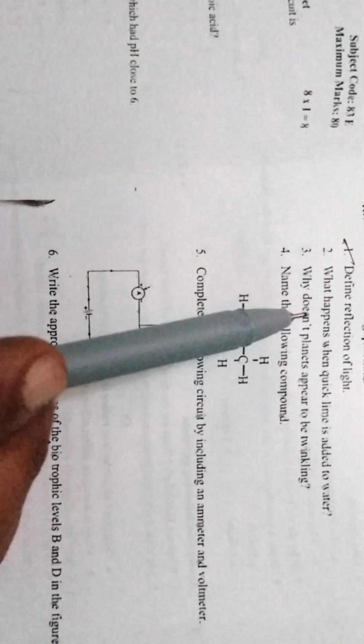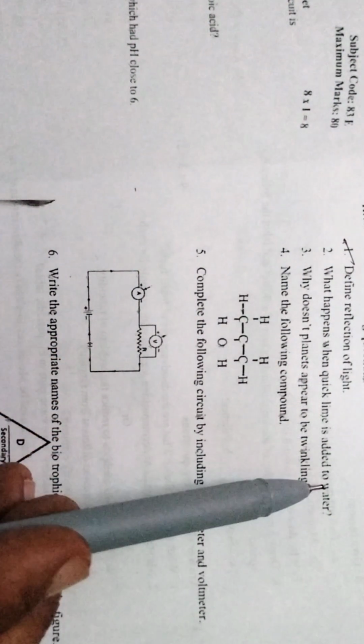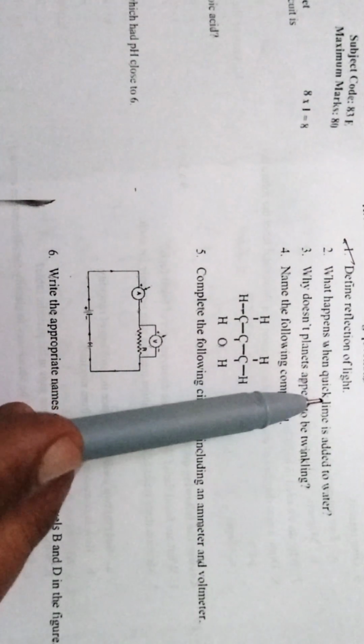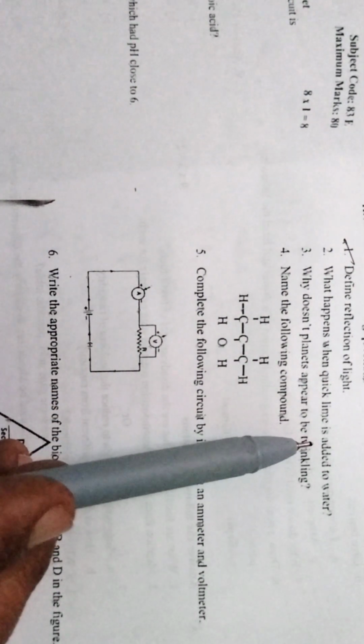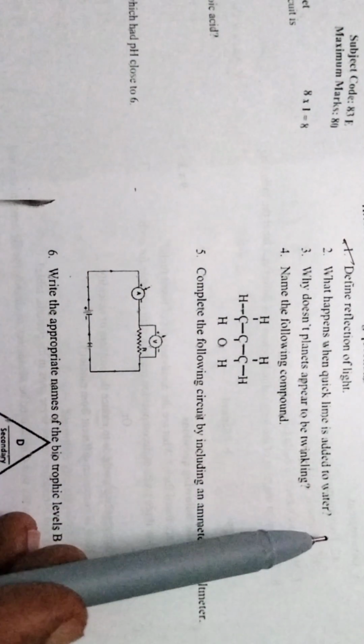Then what happens when quicklime is added to water? When quicklime is added to water, it becomes calcium hydroxide and liberates hydrogen.